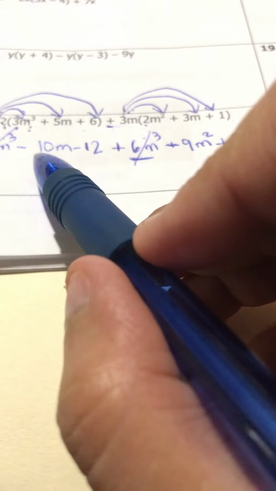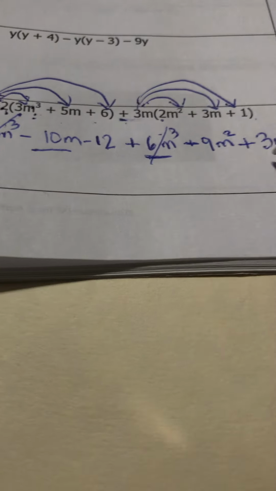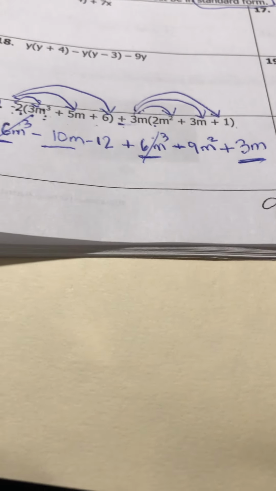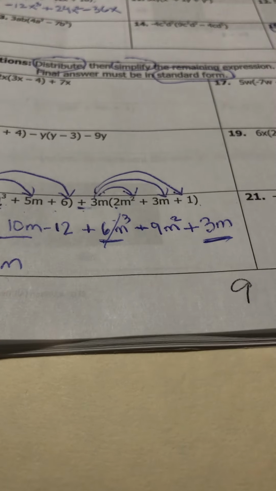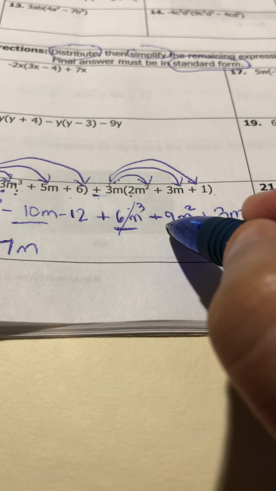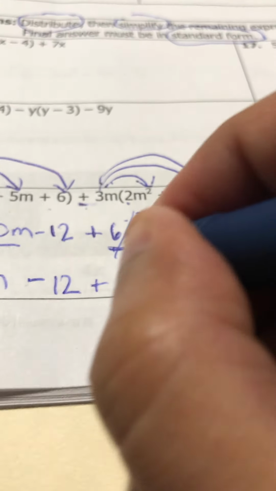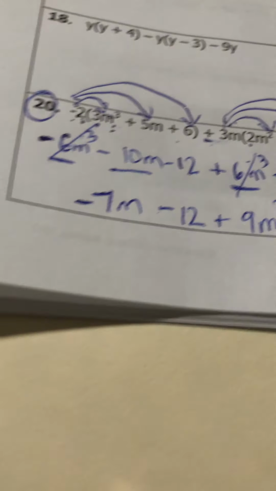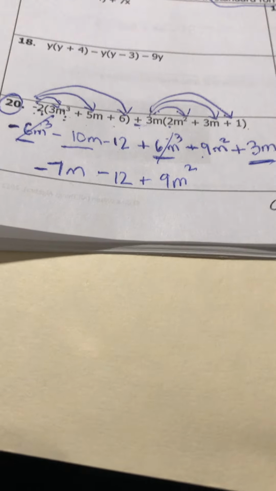Now negative 10m plus 3m gives me negative 7m. And I have this plus 9m squared as is, minus 12 as is, because there's nothing else. This is all that is left here.